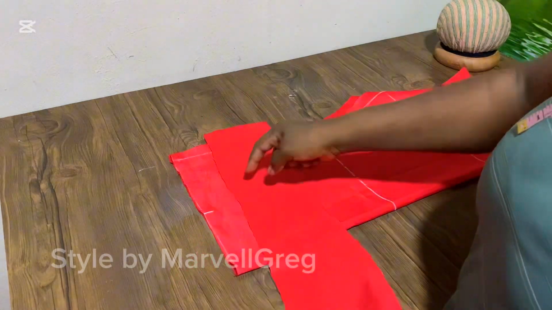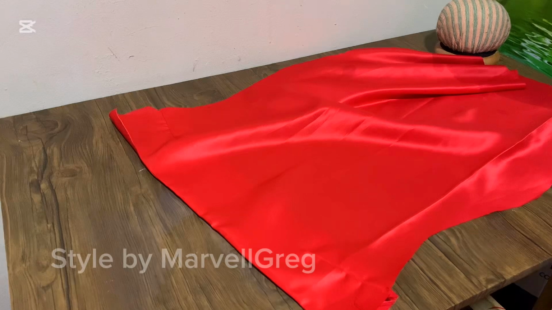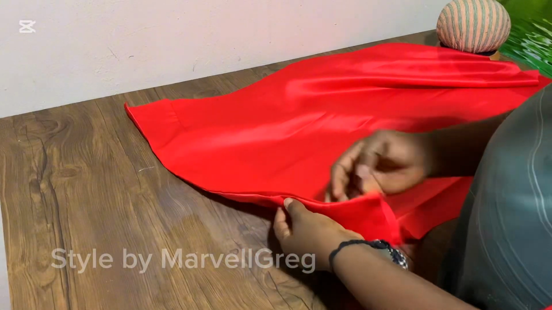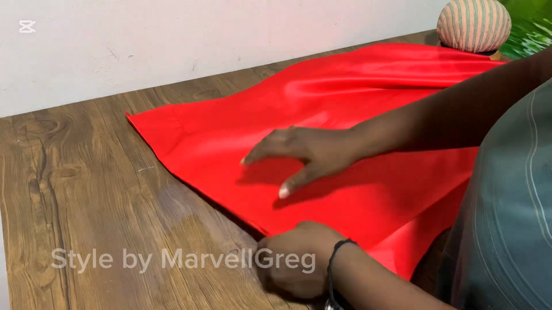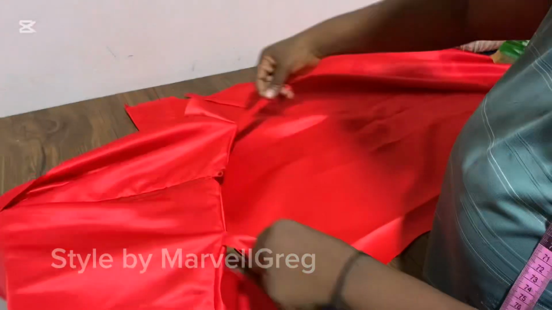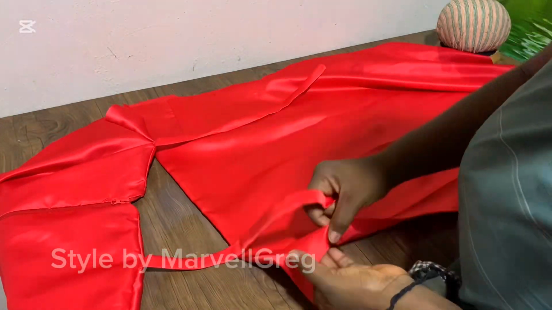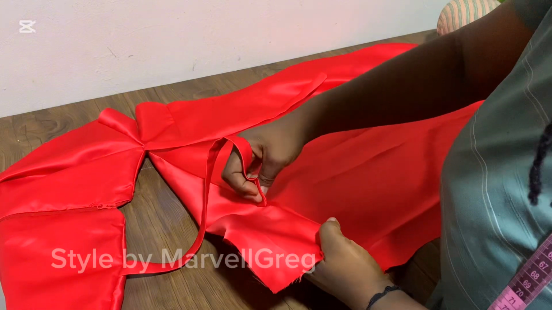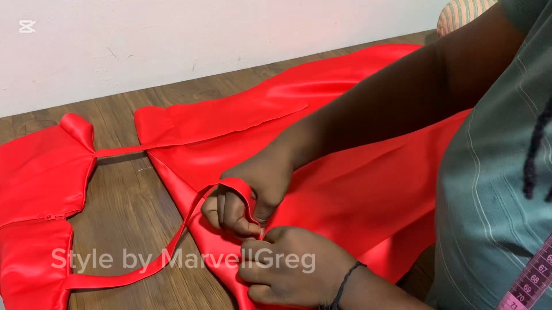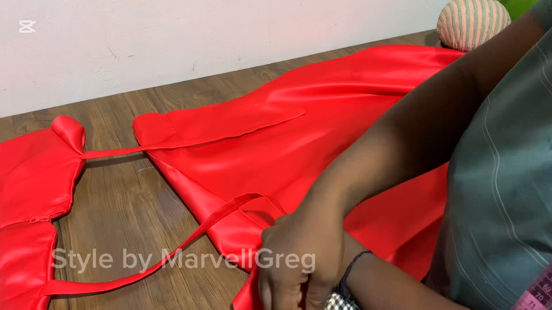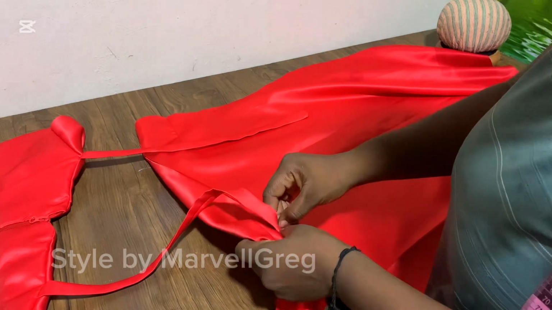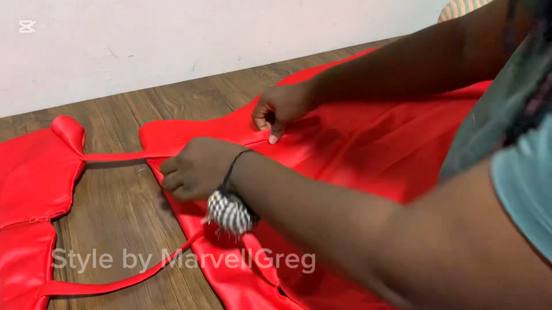So I'll go ahead and do this, and I'll go ahead and turn my interfacing. So I left a little bit of space for the strap. I didn't fix it yet, so I'll just go ahead and fix it now. So I'll just put it into that 1 inch that I left. Then I'll go ahead and pin it and I'll stitch it in place.